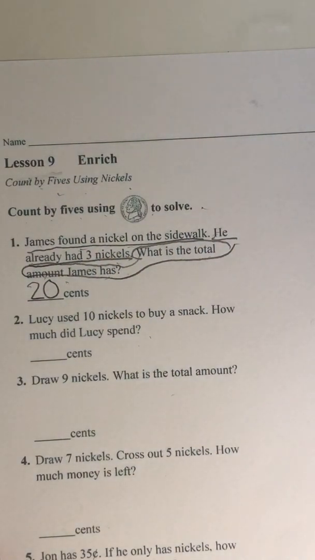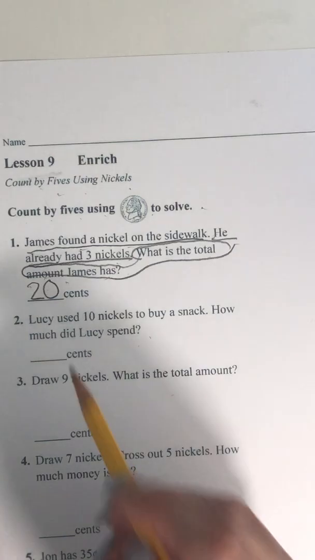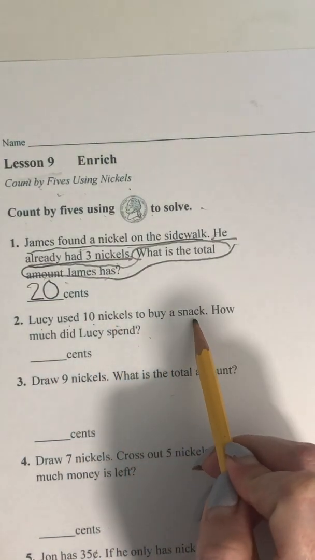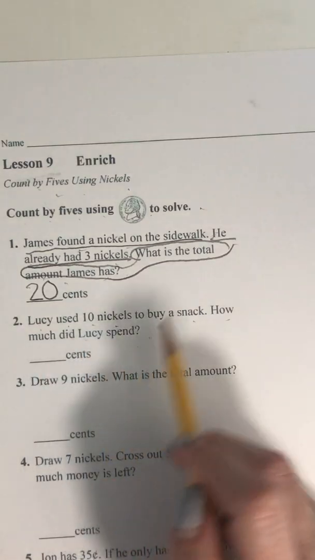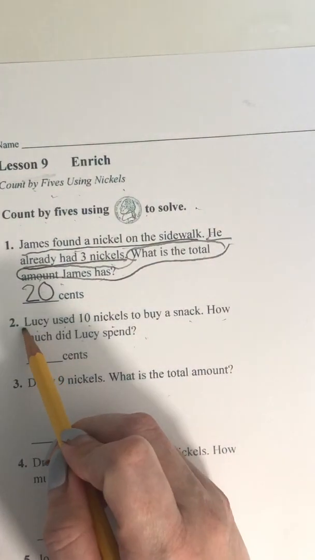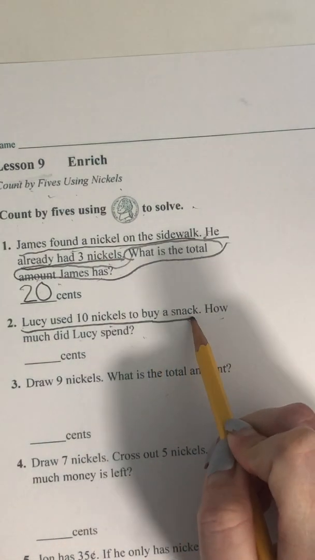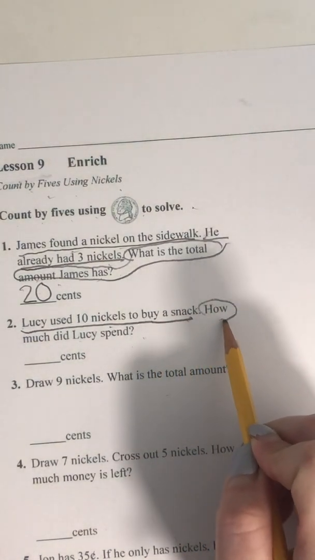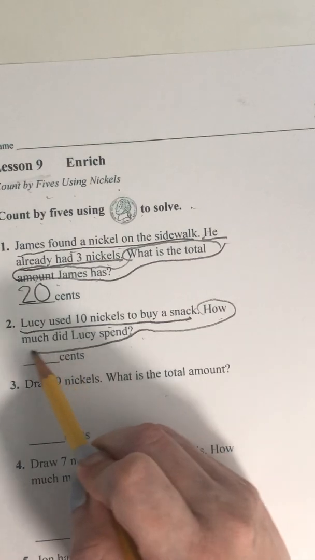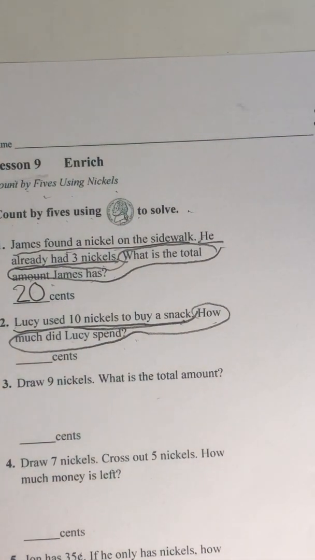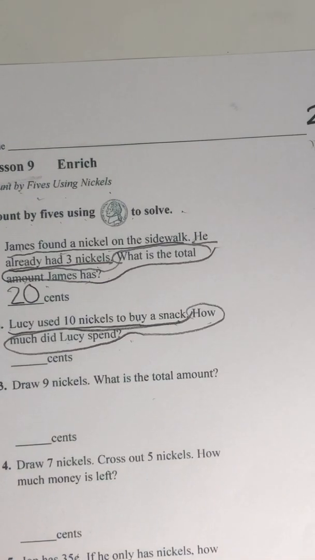Okay, we're gonna do number 2 together. Lucy used 10 nickels to buy a snack. How much did Lucy spend? She used 10 nickels, so how much is that? How much did Lucy spend is what I want to find out. So for this one, I'm gonna draw.